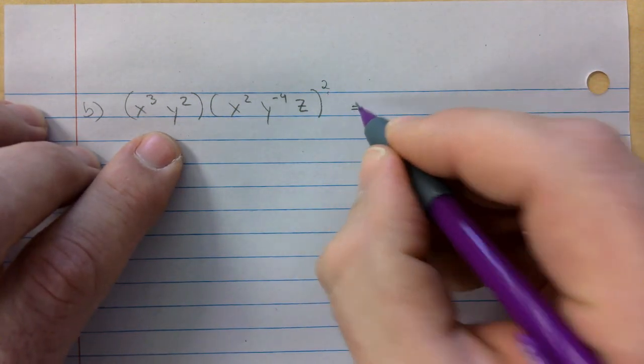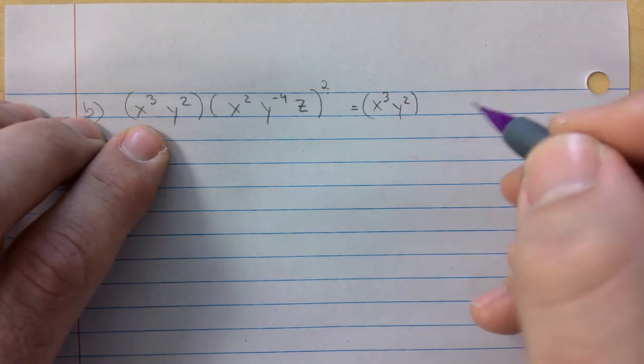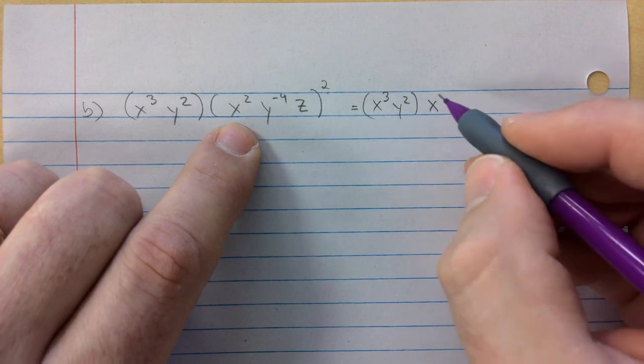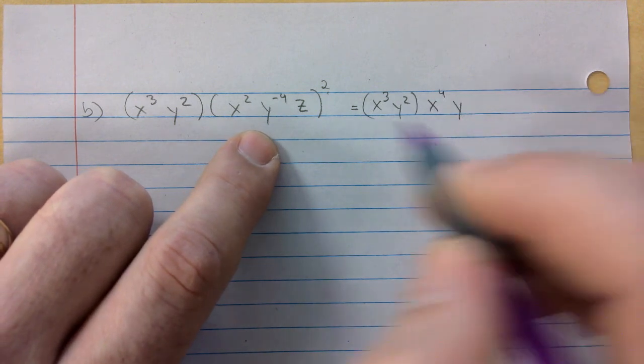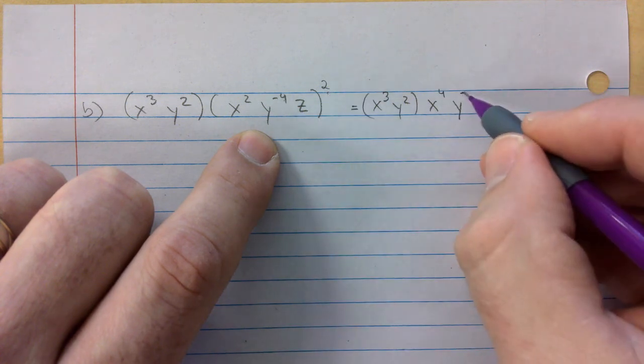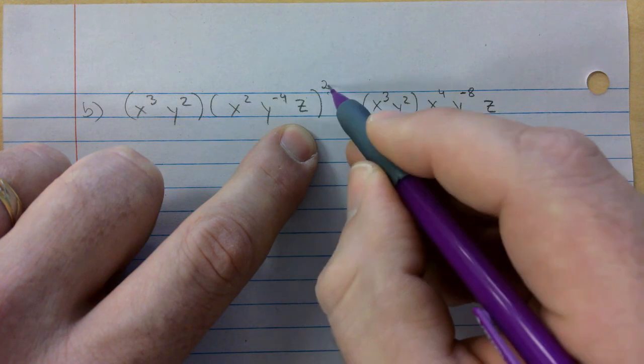Okay? So you have x cubed y squared times x to the 4, y to the negative 4 times 2 is negative 8. z to the 1 times 2 is just 2.